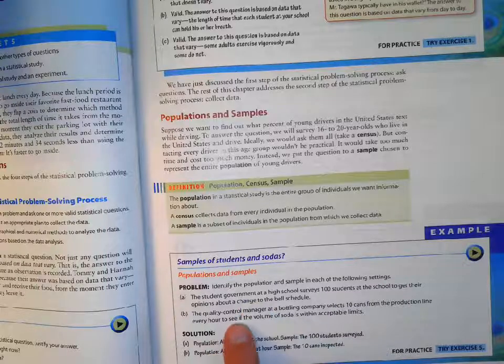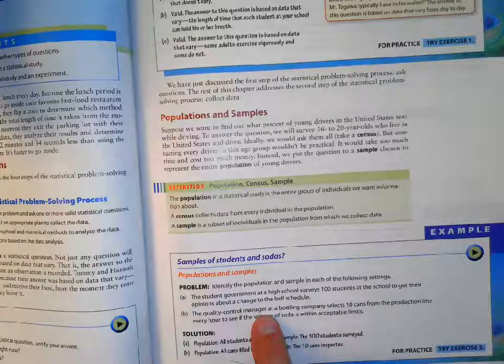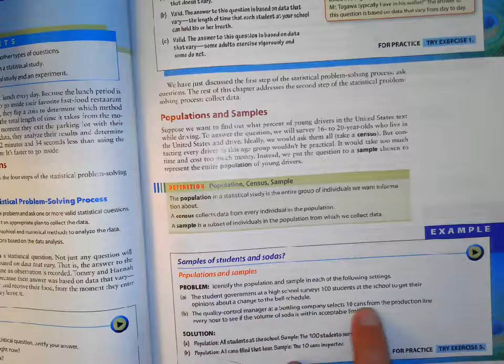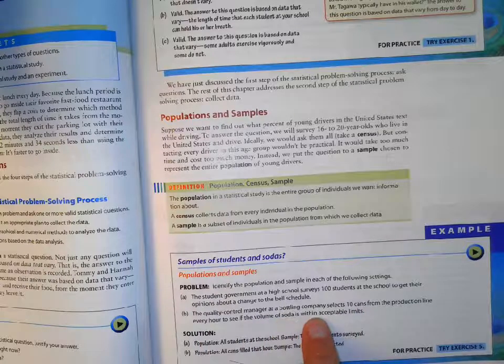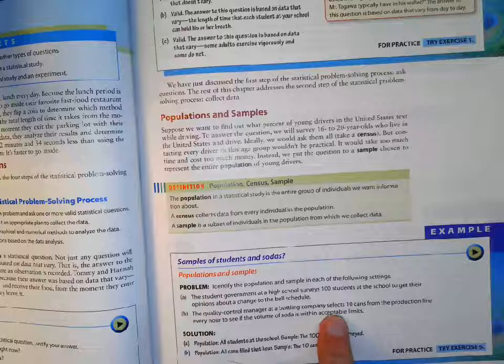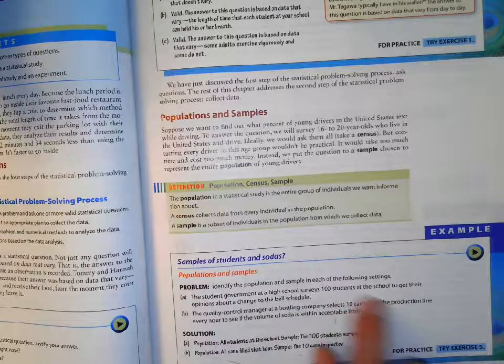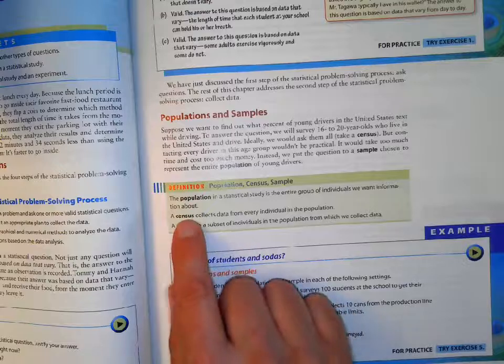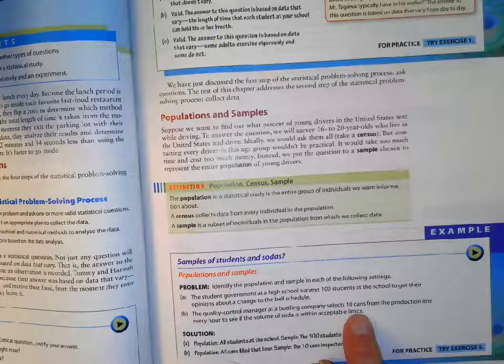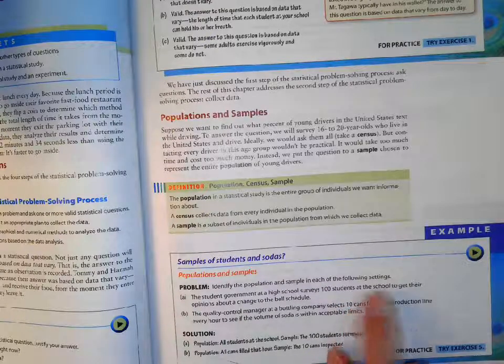Okay, part B, the quality control manager at a bottling company selects 10 cans from the production line every hour to see if the volume of soda is within acceptable limits. So if it's a 10-ounce bottle, is it really 10 ounces in there? So they have to make sure. The population would be all the cans being made within that hour. That's the population. The sample would be the 10 that are selected. Okay. You wouldn't want to do a census, right? You wouldn't want to open all the sodas and see what they are, right? You'd only select 10, and those 10 represent all the other sodas.